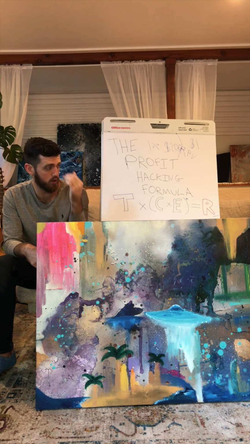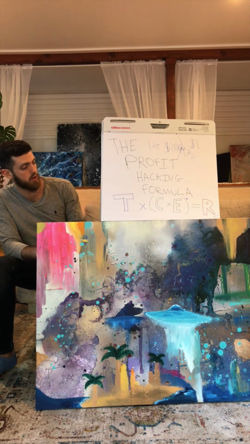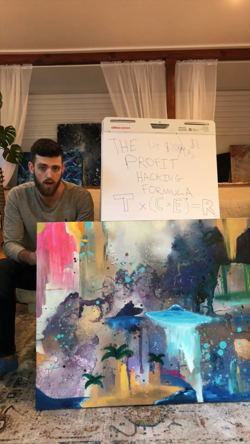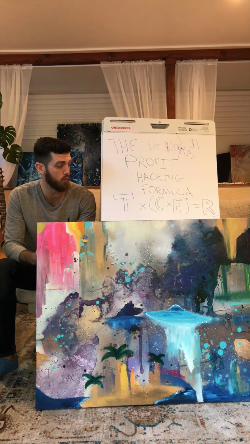And a lot of coaches, consultants, and higher end service providers have an advantage because our economics are pretty strong. People are worth several thousand, maybe even five figures, maybe even six figures over the lifetime of the relationship with that client.